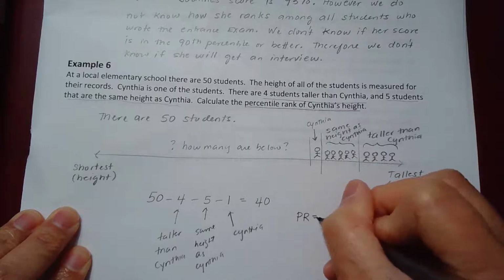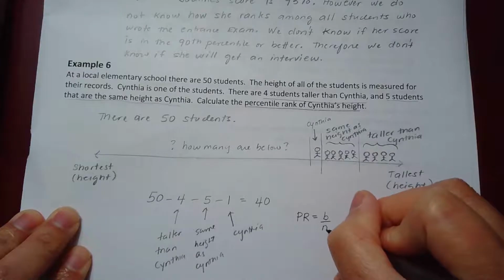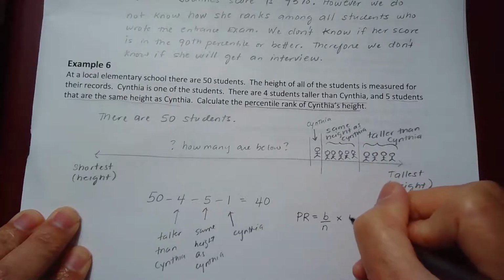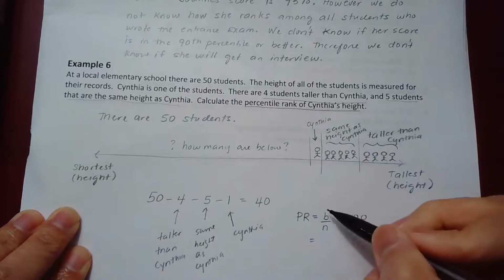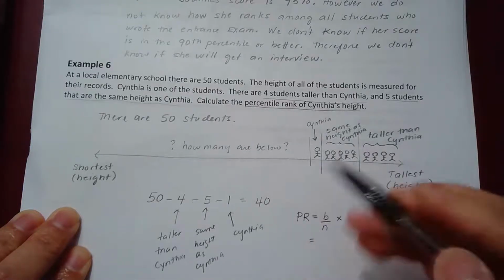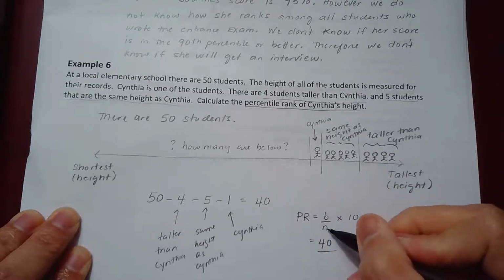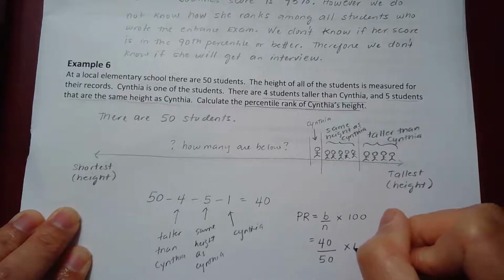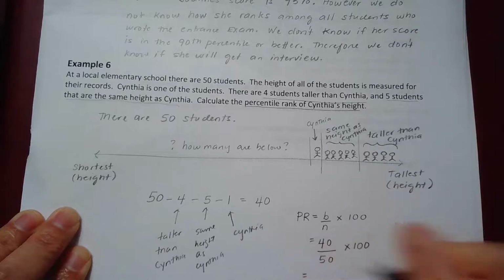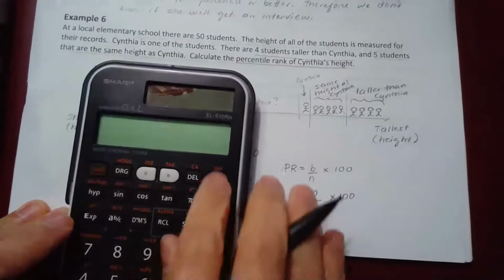Now we can do percentile ranking. Percentile ranking is equal to how many are below divided by how many there are altogether, times 100. Okay, so how many are below? We just figured that out. It's 40. How many are there altogether? There are 50 altogether, times 100. So 40 divided by 50. Let's just do the calculation there.